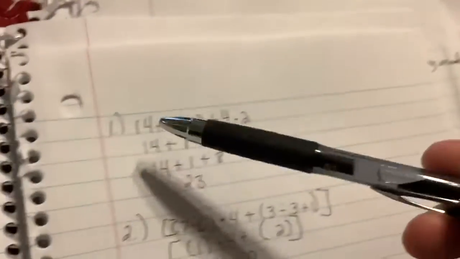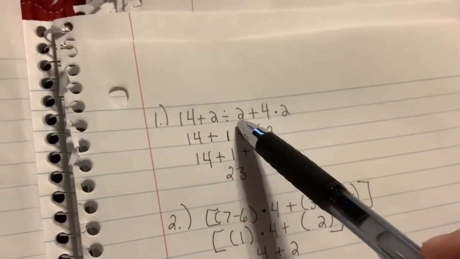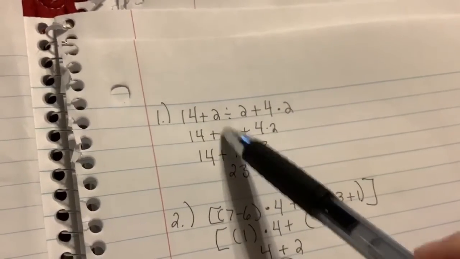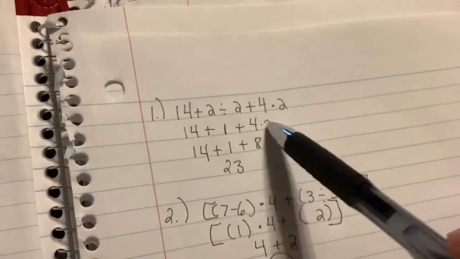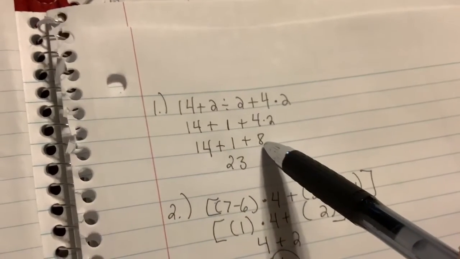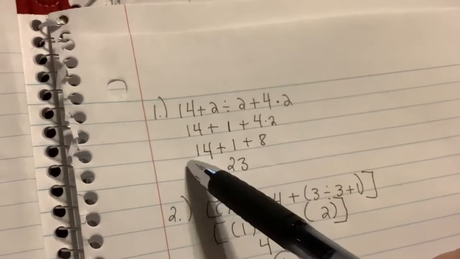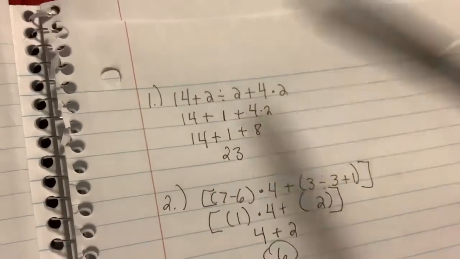Now, these first ones I wrote here. Number 1, you've got to go in order. So 2 divided by 2 is first. So we did 14 plus 1, and then plus 4 times 2. Now I'm doing these step by step so that you can see. Then I multiplied, so I multiplied times 8 here. And now I just go left to right. 14 plus 1 is 15, plus 8 is 23.